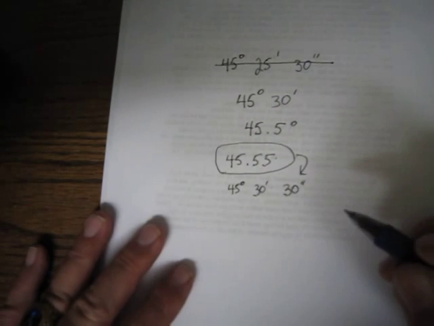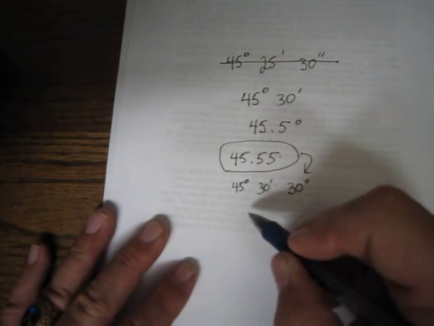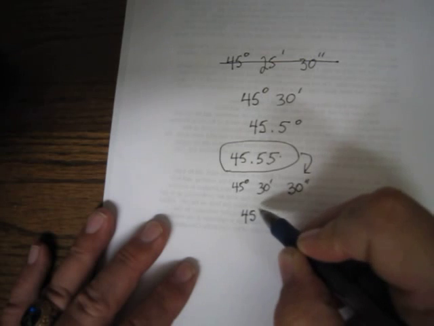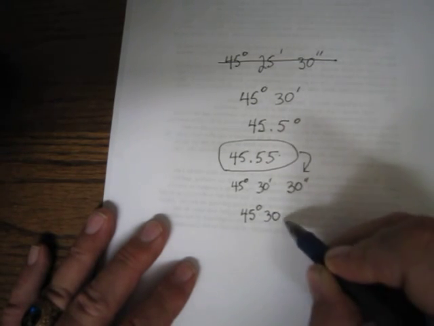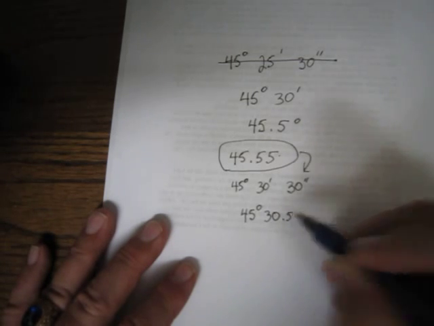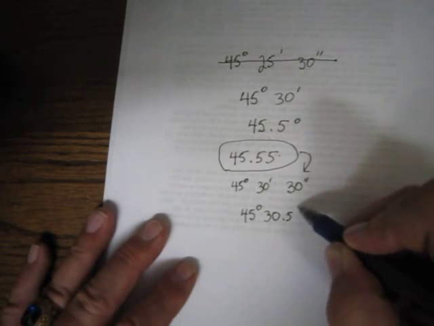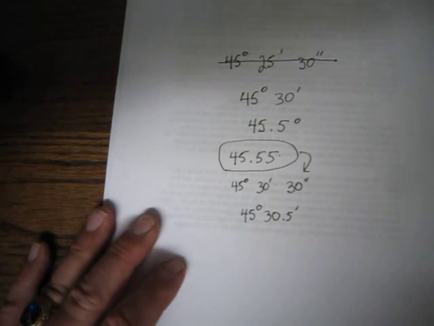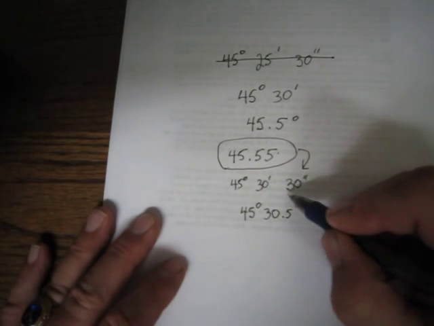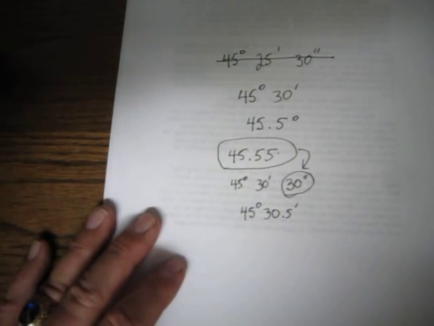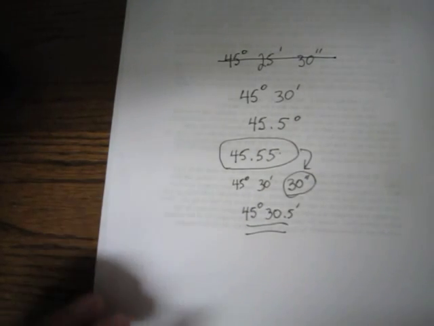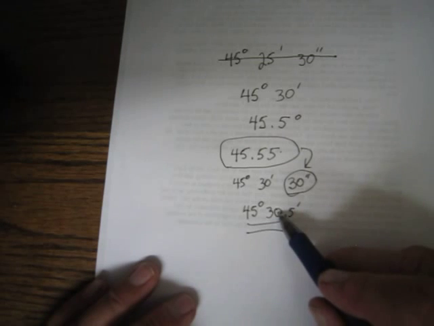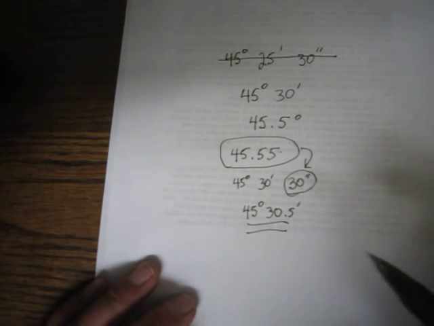Now sometimes, and in fact generally in celestial navigation, we'll have degrees, minutes, and a decimal point with our minutes. Generally we don't work with seconds in celestial navigation, but every once in a while we do, so you've got to be aware of it. But generally we work with degrees, minutes, and tenths of a minute, as we have here.